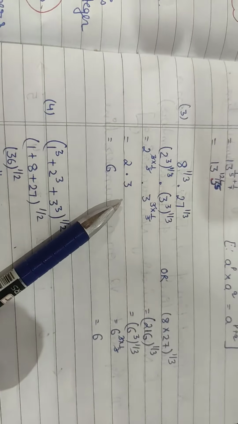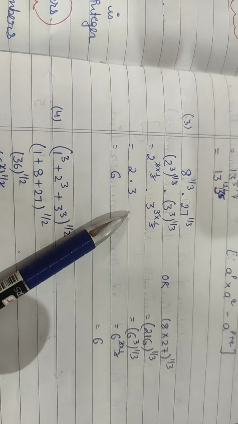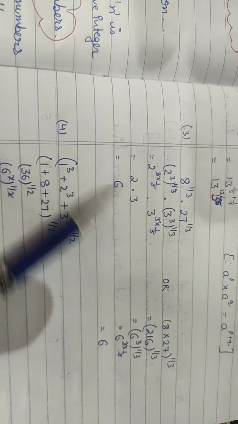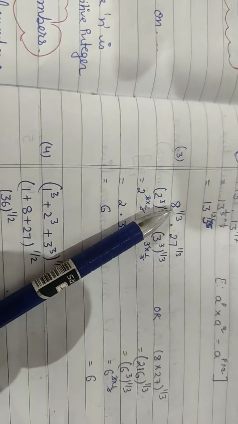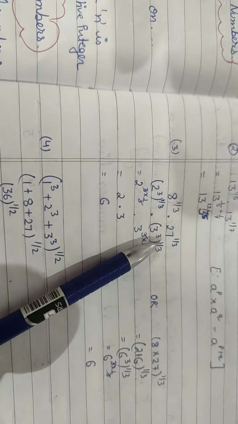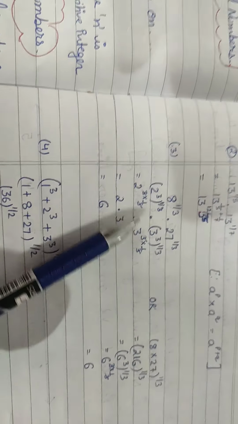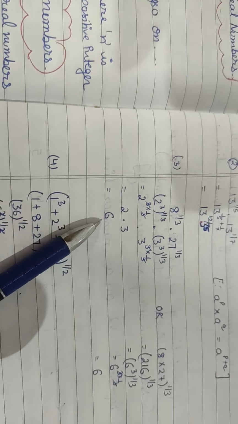I think you are observing that I have done this in two different ways. See the different ways, and in both cases we are getting the same answer. In the very first way, I have written 8 as 2 power 3 and 27 as 3 power 3. Then I applied the laws of exponents in both the cases. So I'll get 2 into 3, which is equal to 6.